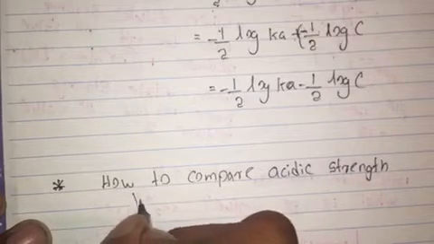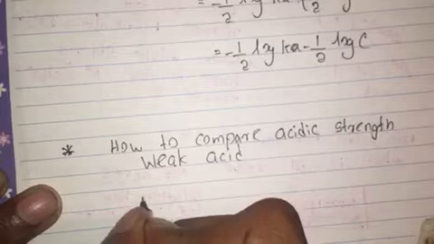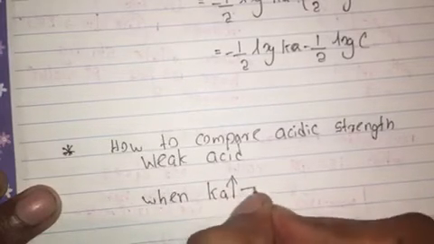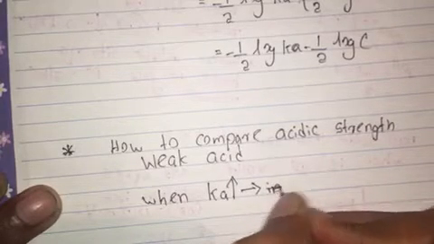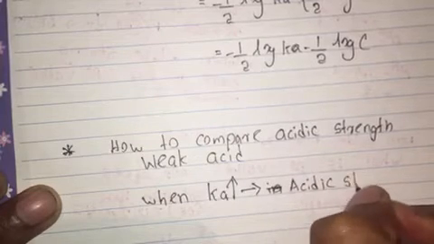For weak acids, when the Ka value increases, the acidic strength increases.